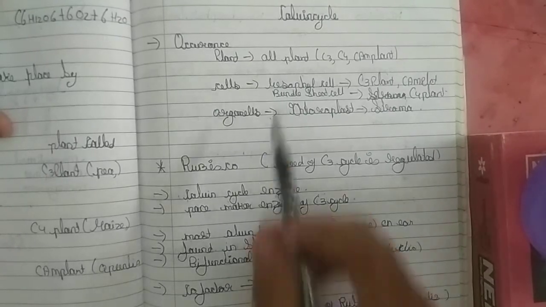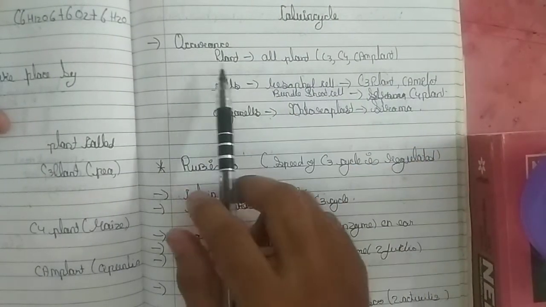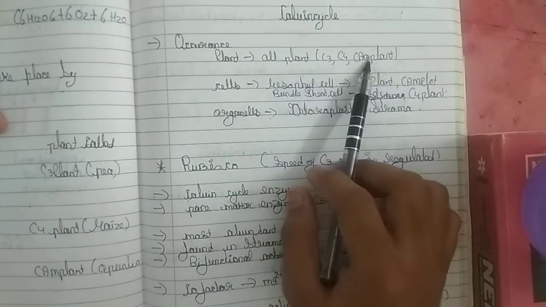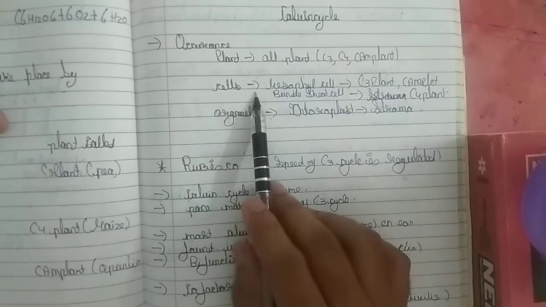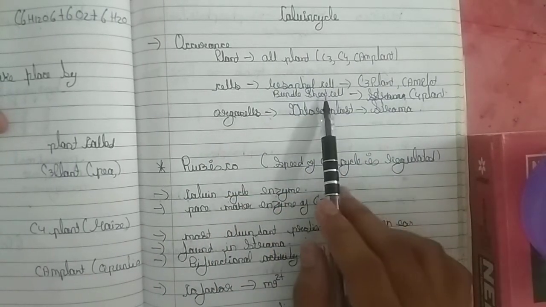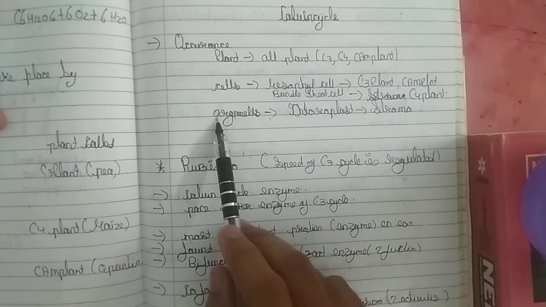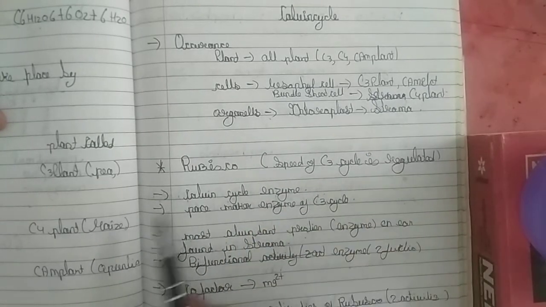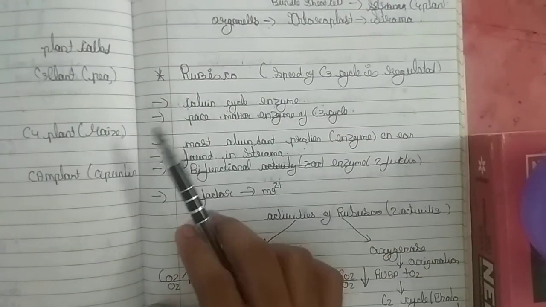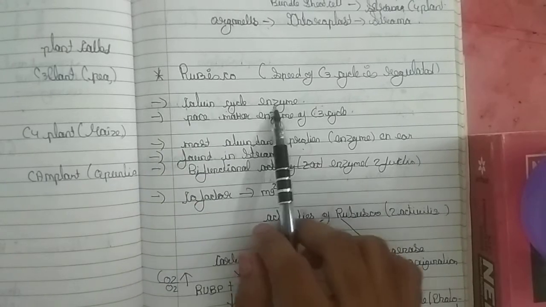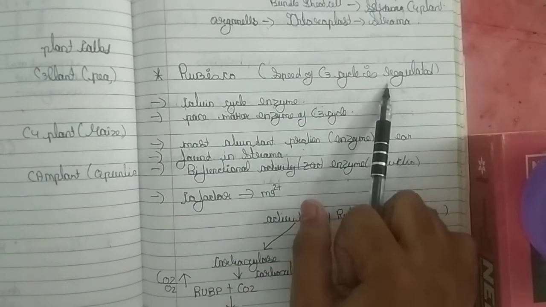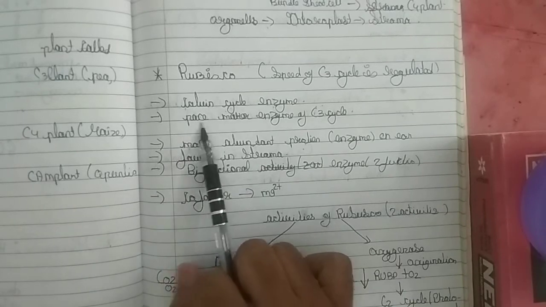Now this is the Calvin cycle or the C3 cycle. It takes place in C3, C4 and CAM plants, in the cells that is mesophyll cells or the bundle sheath cells. In the organelle, that is the chloroplast stroma, with Rubisco. What is Rubisco? Rubisco is the Calvin cycle enzyme. It regulates the speed of the C3 cycle. It is the pacemaker enzyme of the C3 cycle.